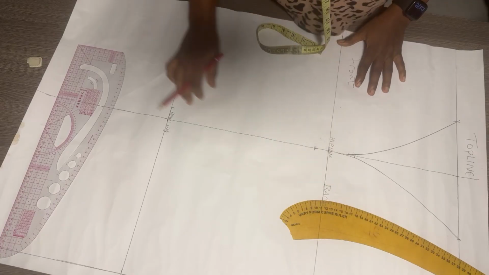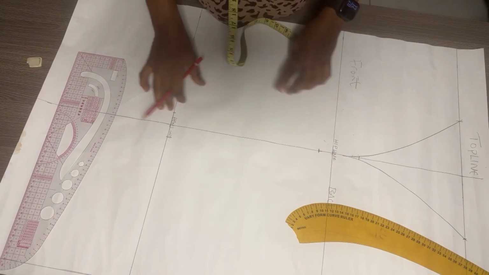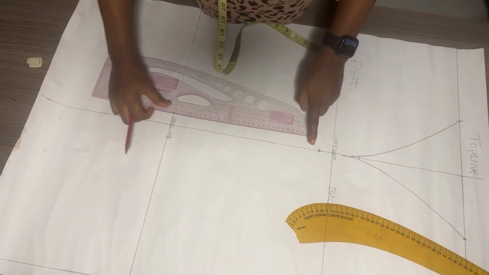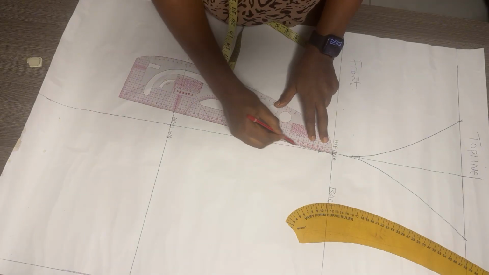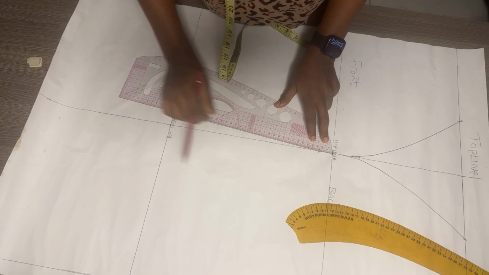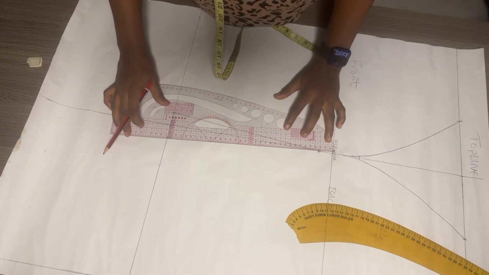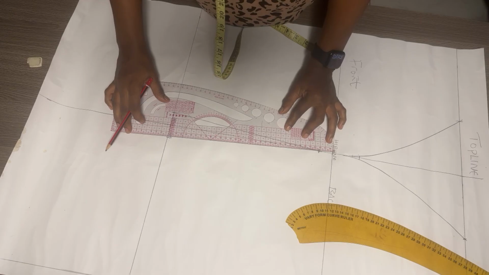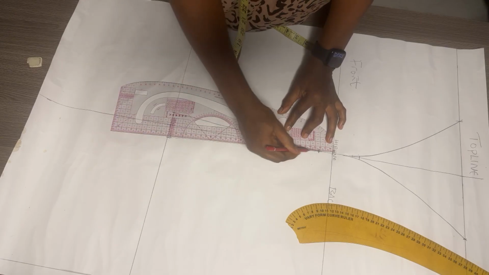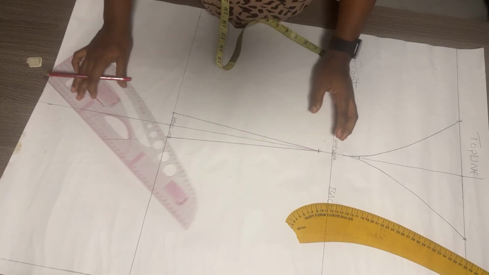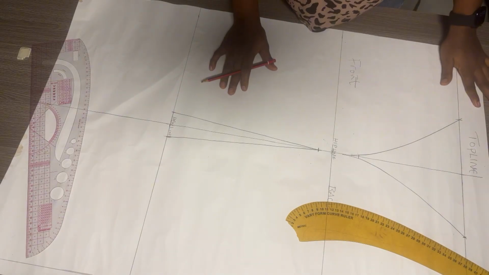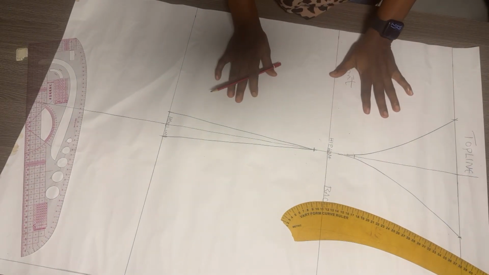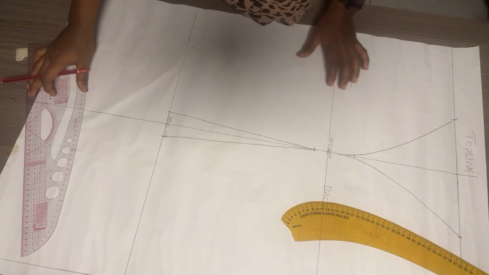Okay, let's proceed. Then for the hemline, we'll take it up to this 1 inch mark we did earlier to get your hem at the knee. Then the other one also to the other side. So this is it for the front. It's pretty simple. This is it for the front, then this is it for the back.